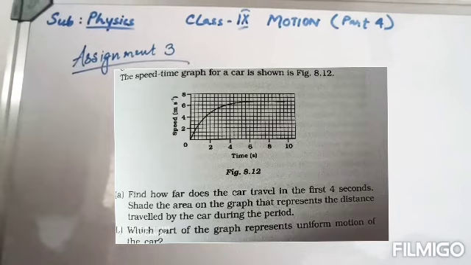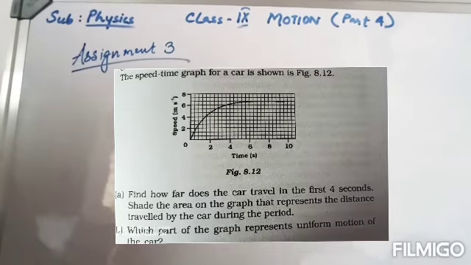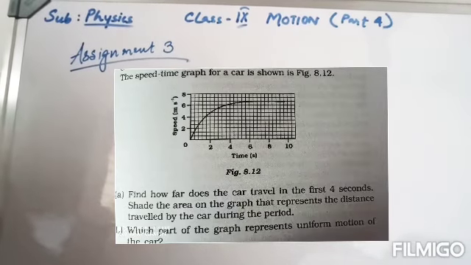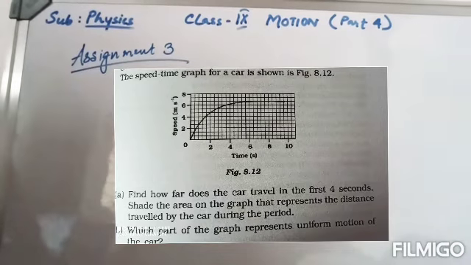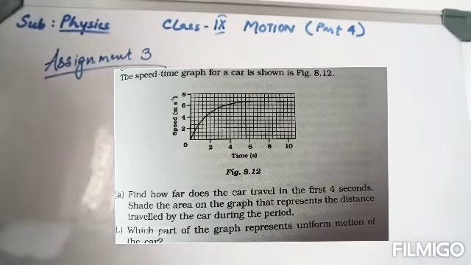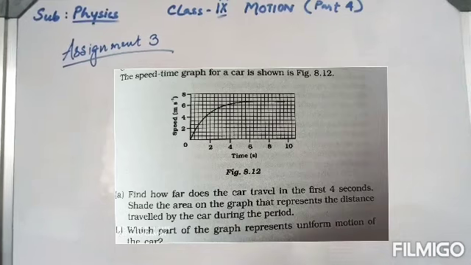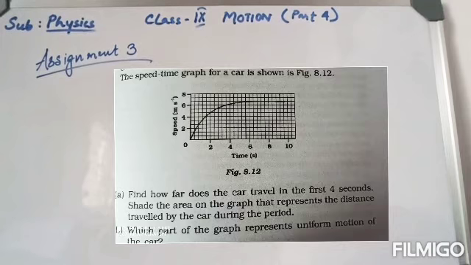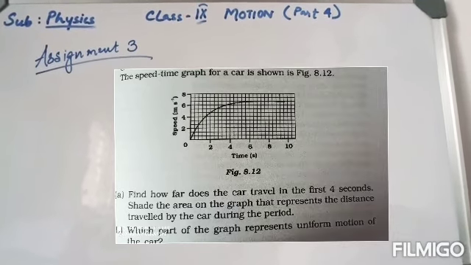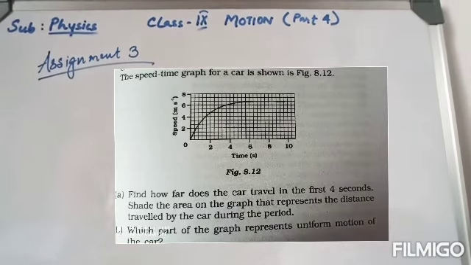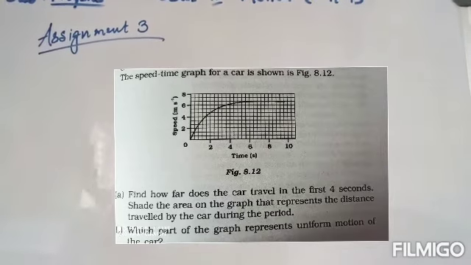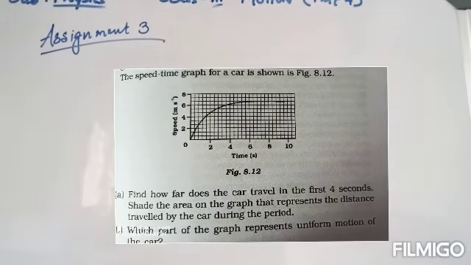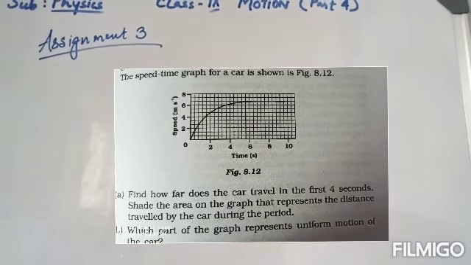Next is, shade the area of the graph that represents the distance traveled by the car during that period. So you have to shade the area, and what did I tell? Distance is always the area covered by the graph and towards the axis. That is the distance.